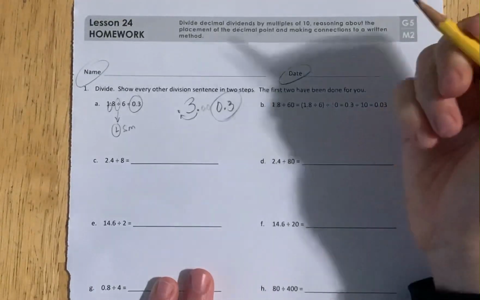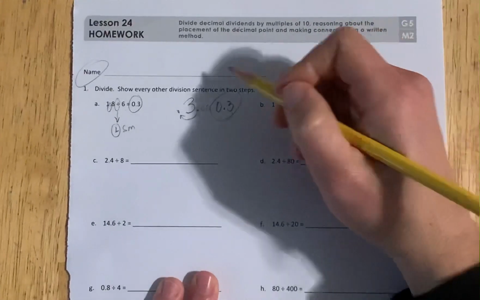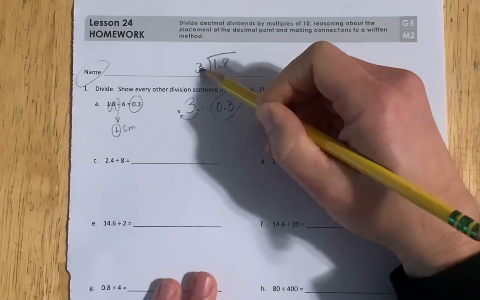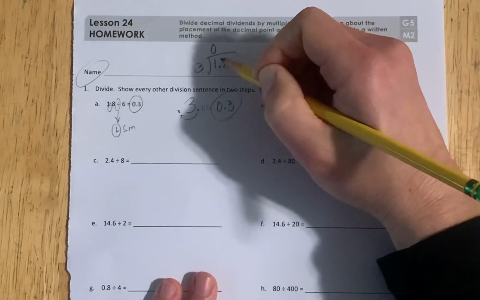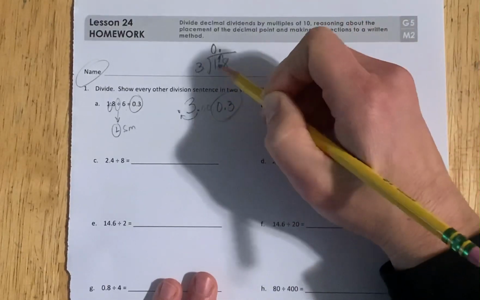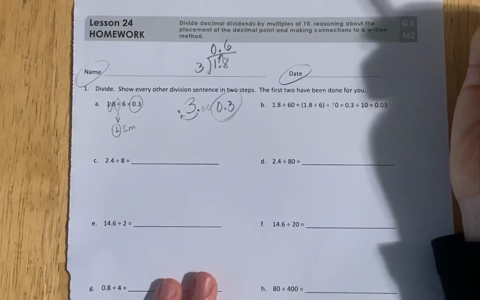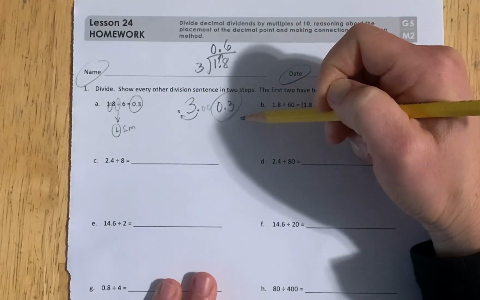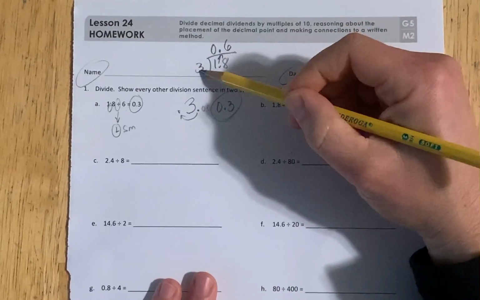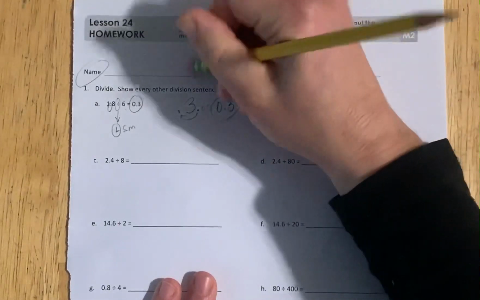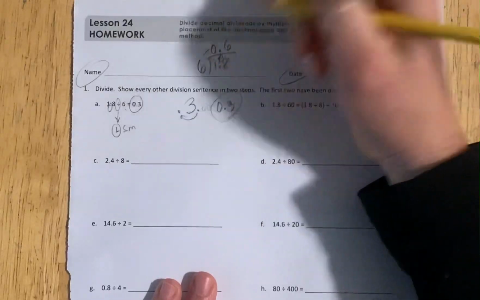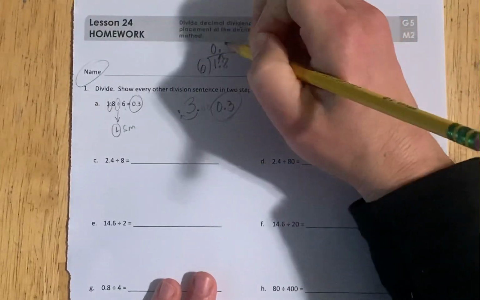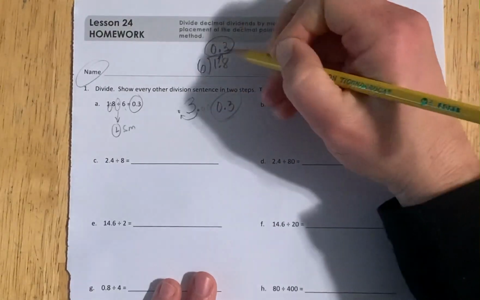If you're unsure, remember, you could use long division to check. I'll do it up here. Okay, 3 can't go into 1, that's a 0. Move my decimal straight up. 3 goes into 18 6 times. Did I just do this math wrong? Where did I go wrong? Oh yes, I did. I put the 3 instead of the 6. That was the teacher making a silly mistake. So the 6 should go here. So 6 goes into 18 3 times. There we go. Now our quotients will match. And that is how they got 3/10.